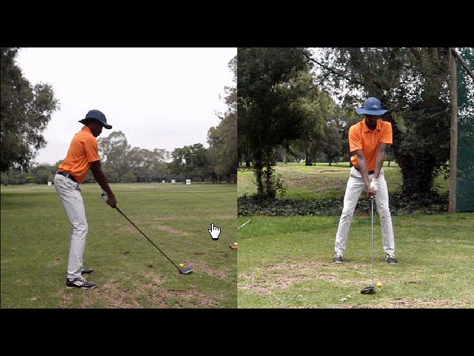Then the diagnosis there, I would write, would be weak grip causing open club face, causing slice or push slice. My action is going to be to strengthen the grip, and the result is hopefully going to be a straighter ball flight.